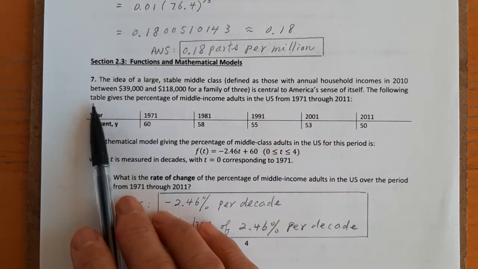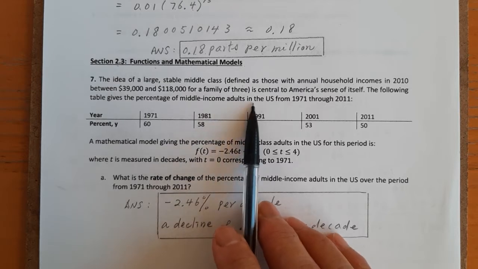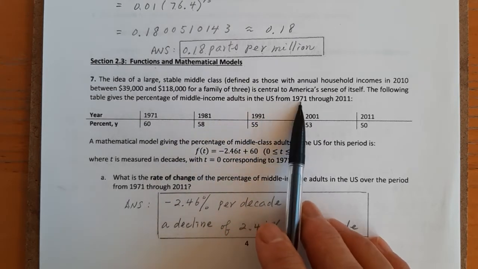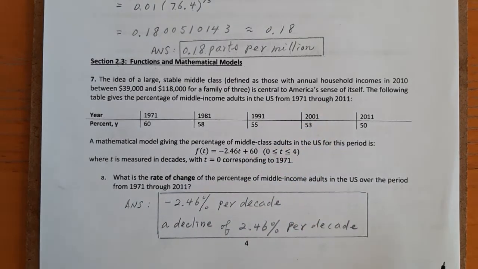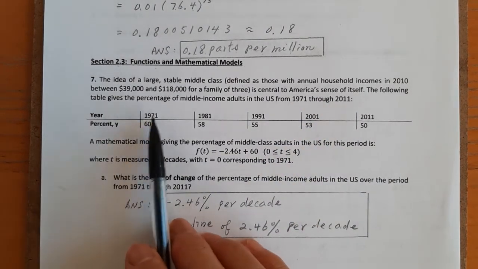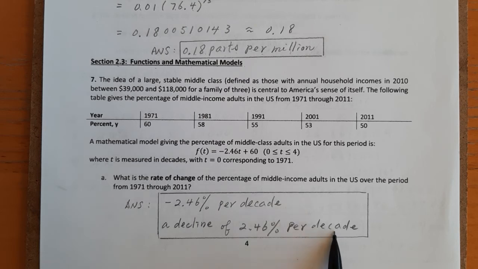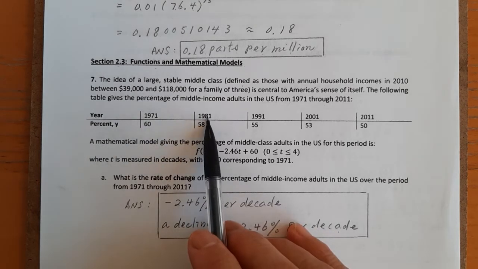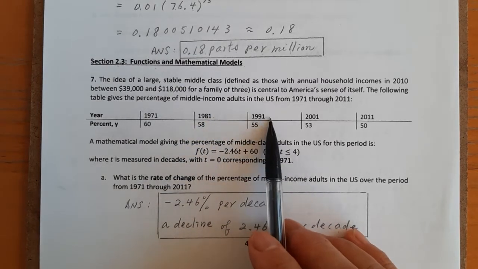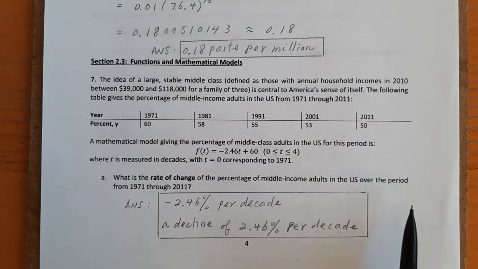The following table gives the percentage of middle-income adults in the U.S. from 1971 through 2011. From year 1971, add 10 years, one decade: 1981, 1991, 2001, 2011.